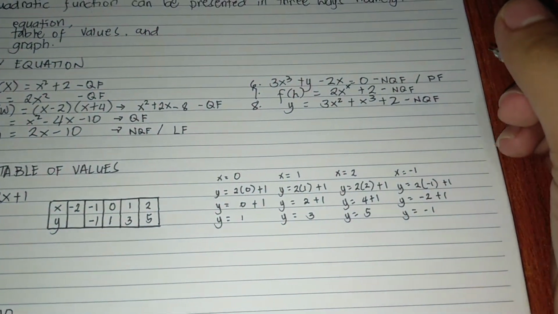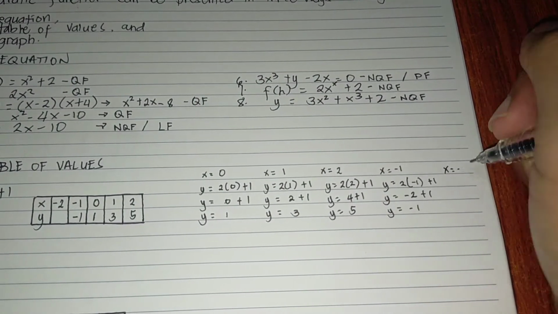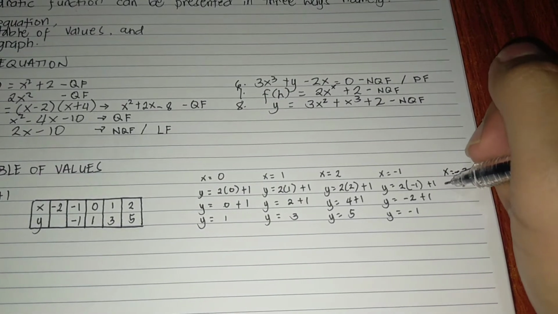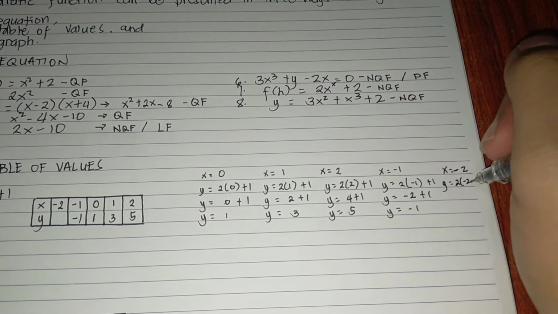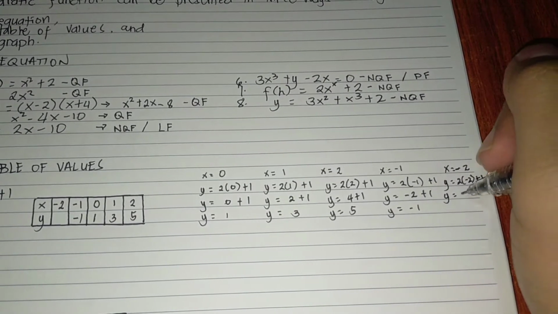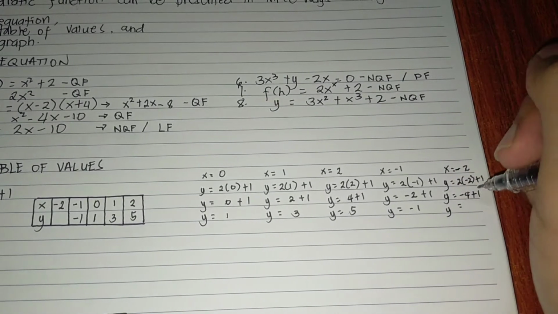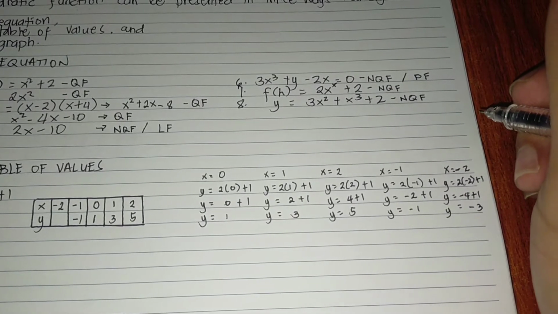And what if the value of x is equal to negative 2? So y is equal to 2 times negative 2 plus 1. So y is equal to negative 4 plus 1. So y is equal to negative 3. Okay? So this will become negative 3.